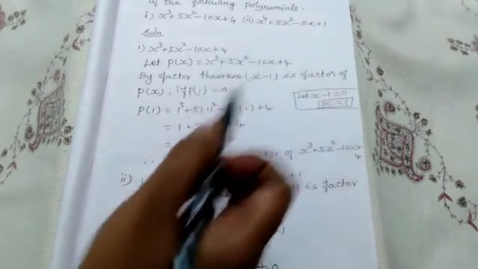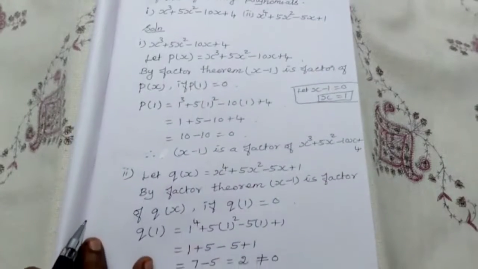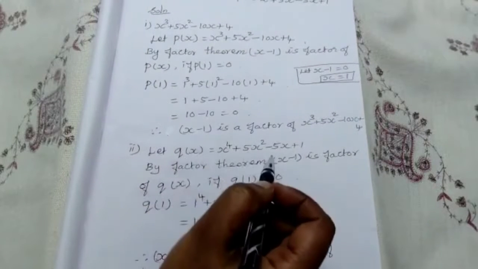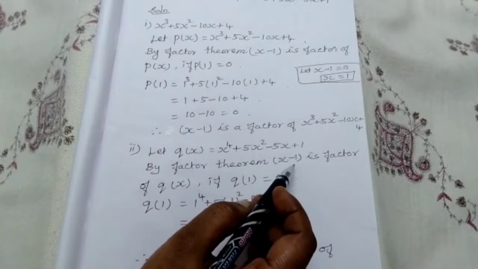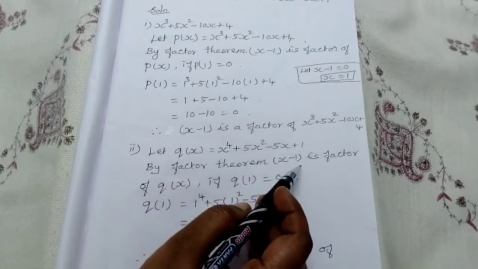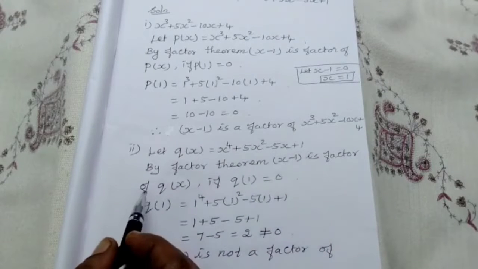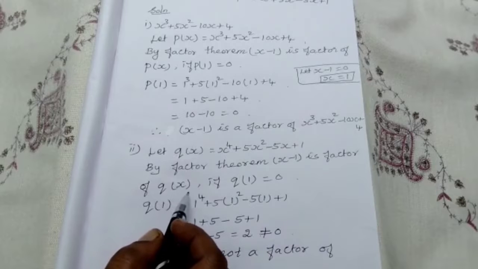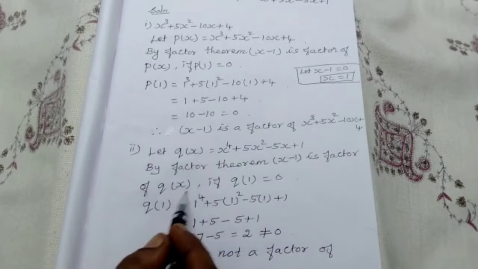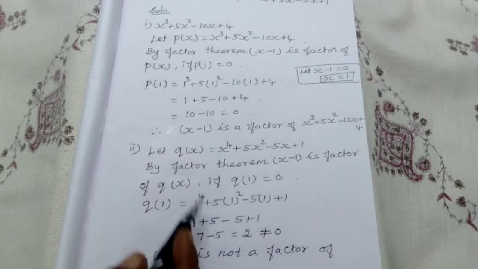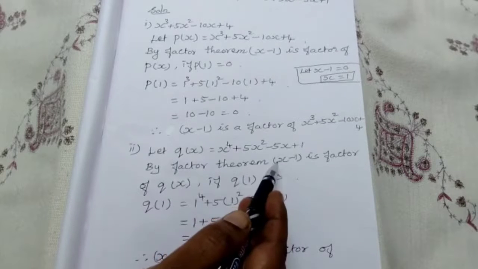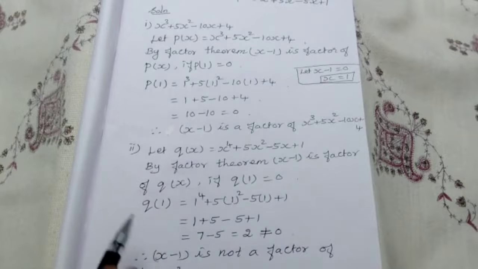And then second question. Here, for the second question, I took q of x. Let q of x equal to the given polynomial. Write it by factor theorem, the same factor, x minus 1. x minus 1 is the factor of q of x if q of 1 is equal to 0. Which is the factor? x minus 1 is the factor, isn't it?